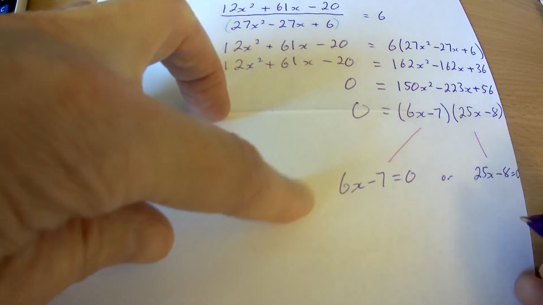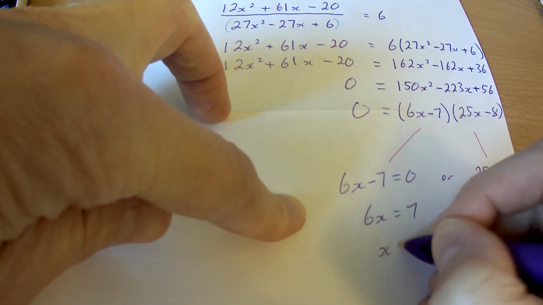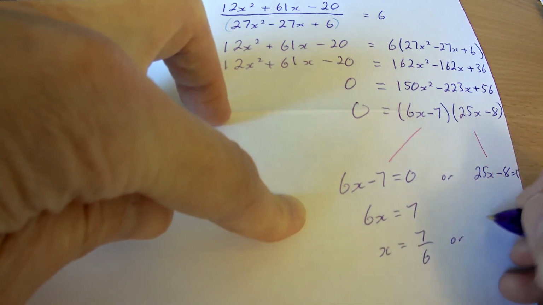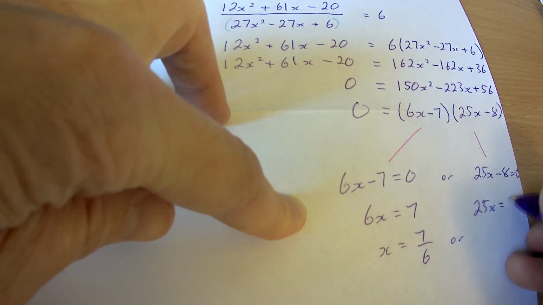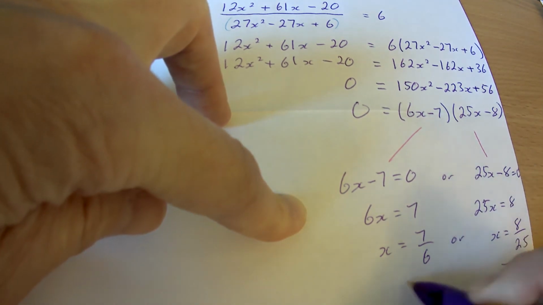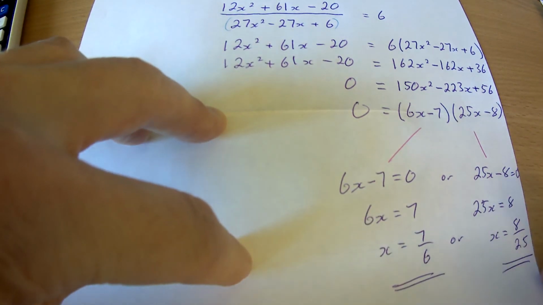So that means that 6x equals 7, in other words, x is 7 over 6, or in this case 25x equals 8. So that means x is 8 over 25. Not pretty, but it does work out.